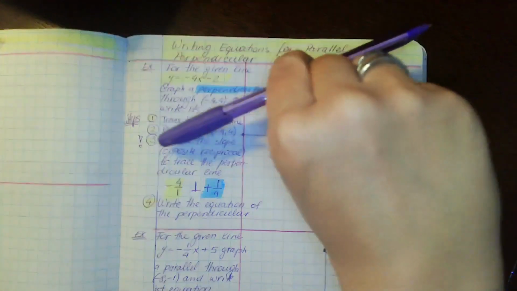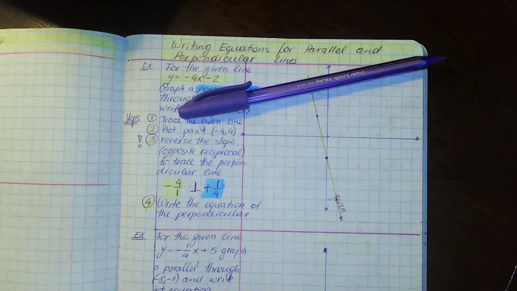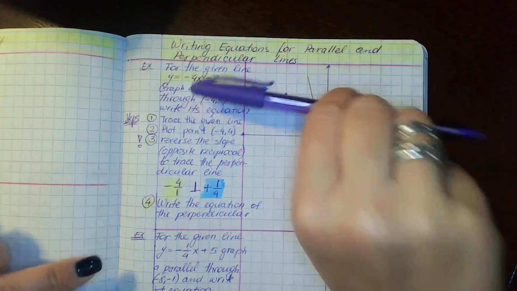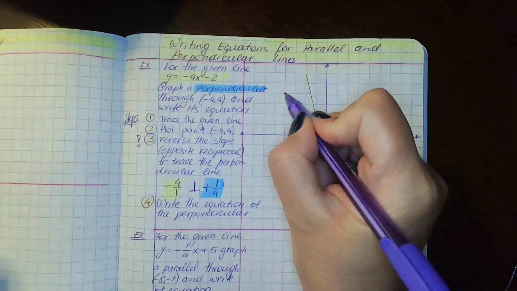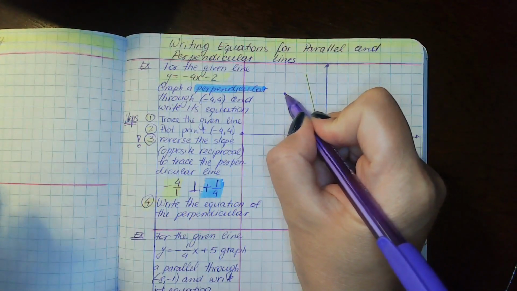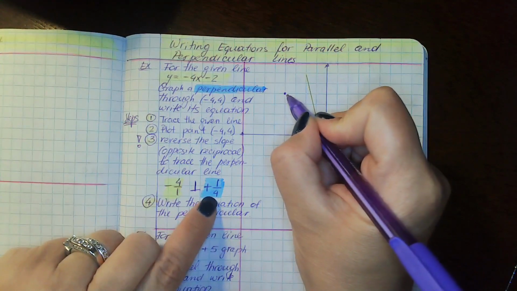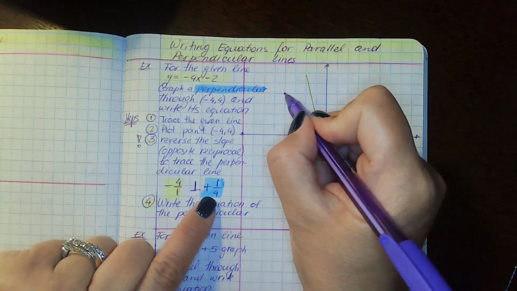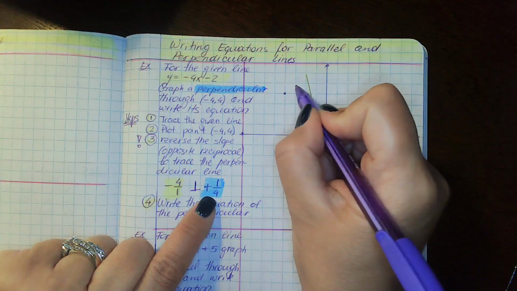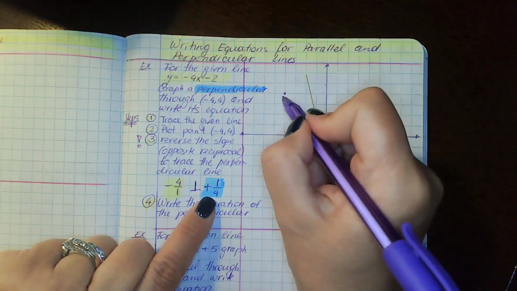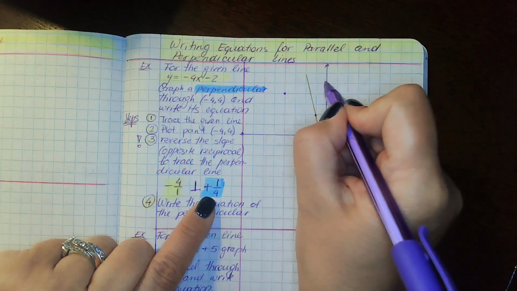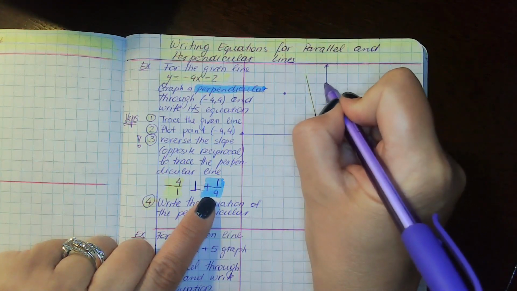This is going to be the slope of my perpendicular line. Perpendicular is going to be a line crossing at 90 degrees exactly by using that opposite reciprocal slope. So here we go. We know that we have to go through point negative 4, 4. And we know now that we have to use the opposite reciprocal slope, so it's going to be 1 over 4. From that point, I'm going to go 1 over 4, cross the y-axis.